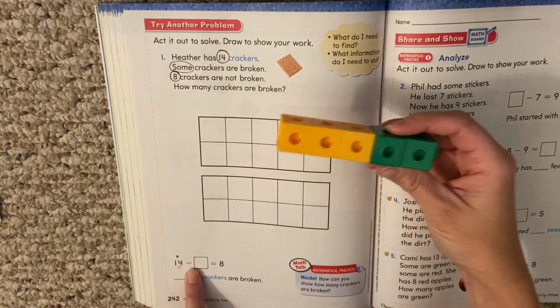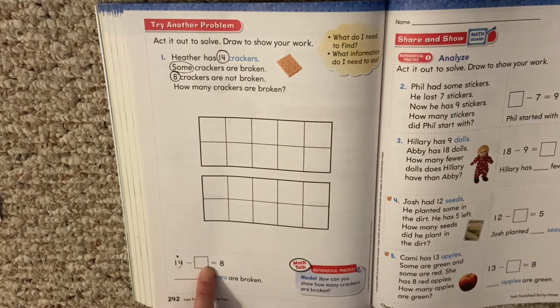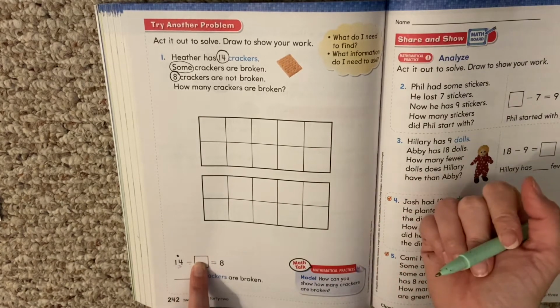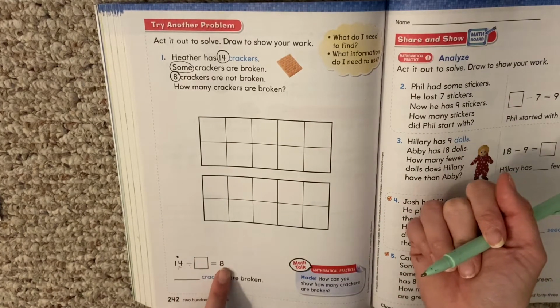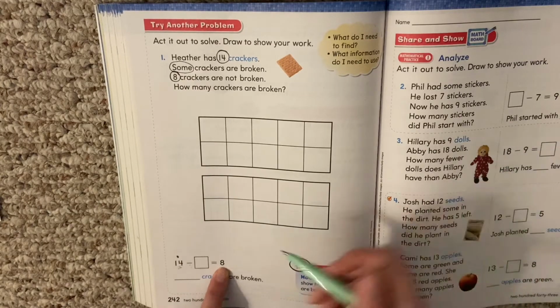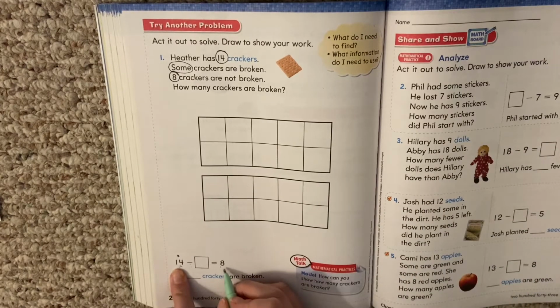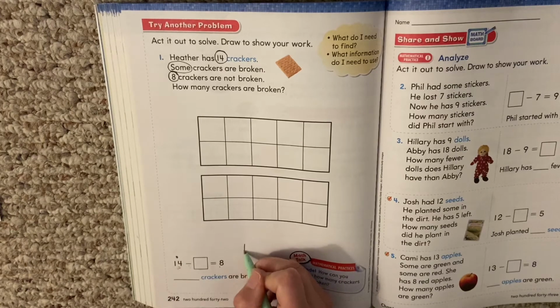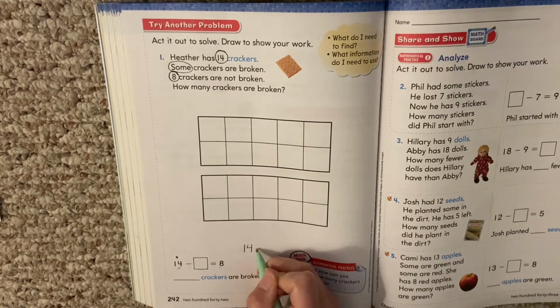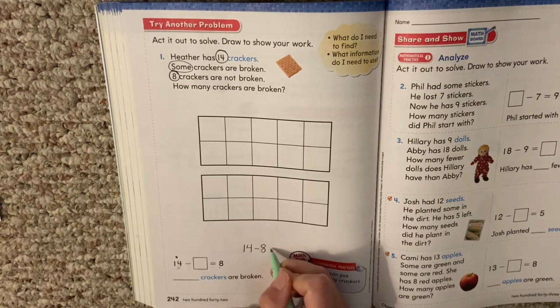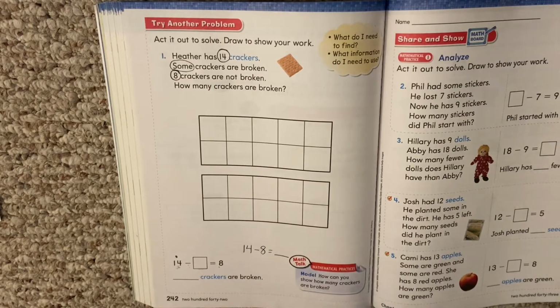So 14 minus 8, we don't have to take this away to find our answer because we already have the answer 8. So instead, we can turn it into a different minus problem. We could say 14 minus 8 equals our missing number.